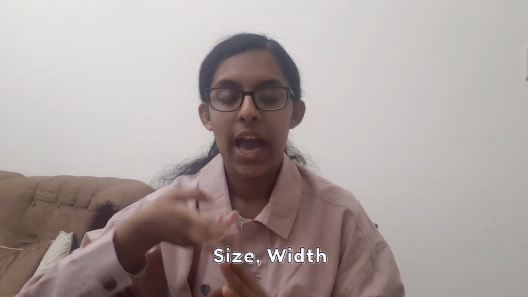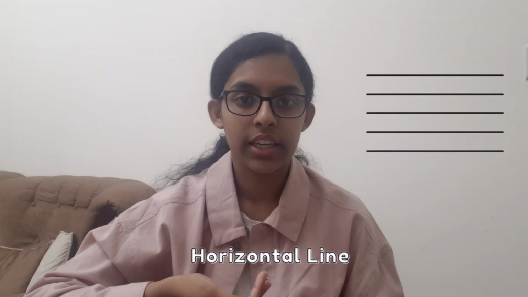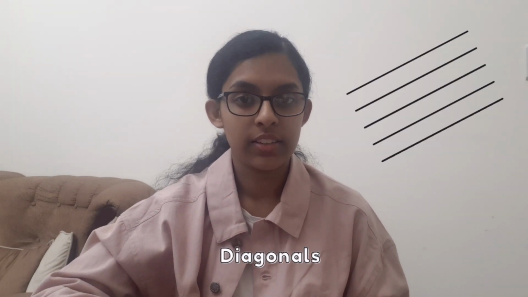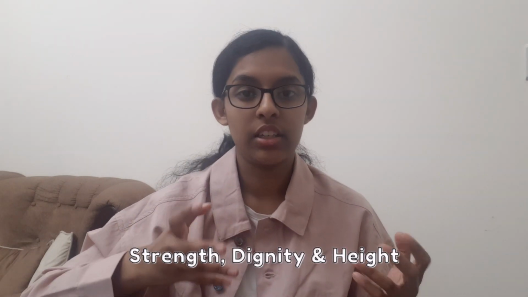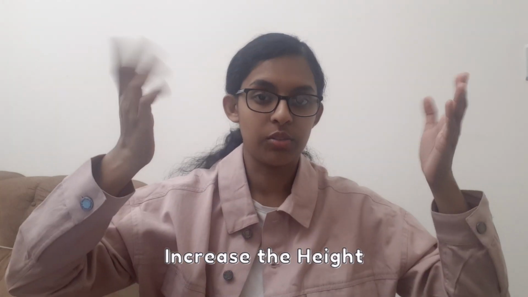Now, a line can vary based on the size, the width, and even different types like horizontal line, vertical line, diagonal, zigzags, curves. So these are different kinds of lines you can find. Line can also invoke a certain mood or a feeling in the space. So depending on the kind of lines you have going on, the mood of the space changes. So for example, vertical lines have a sense of strength, dignity, and height. So vertical lines are really good to increase the height of the space.